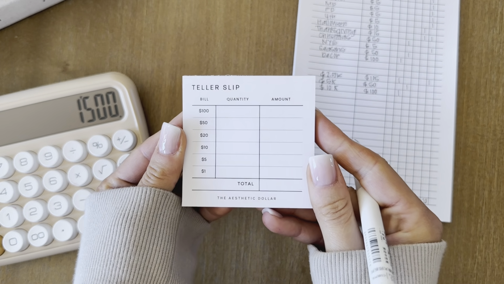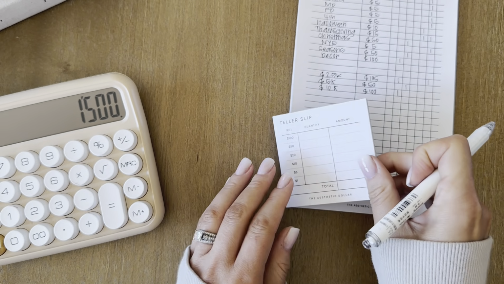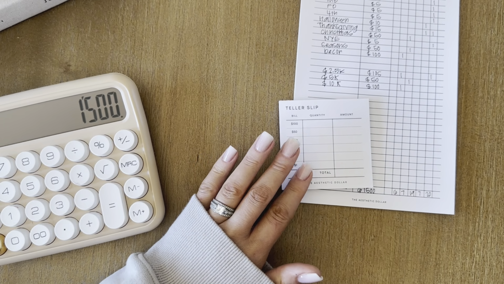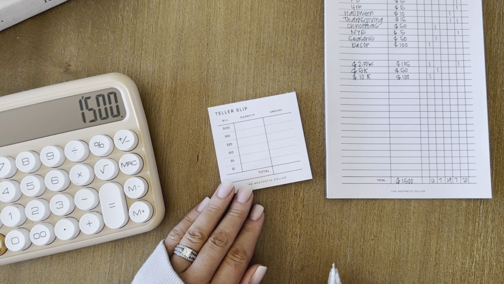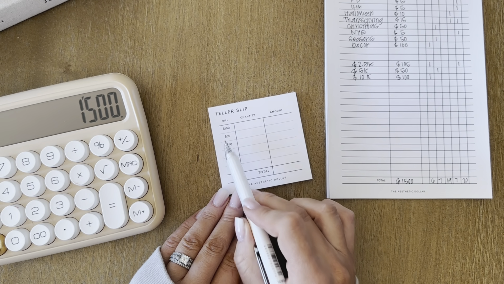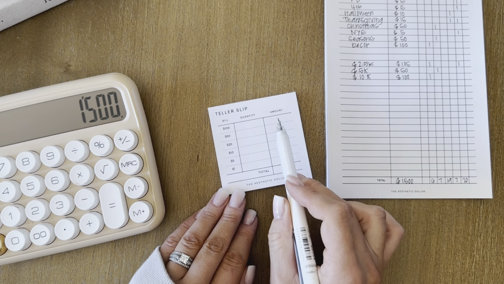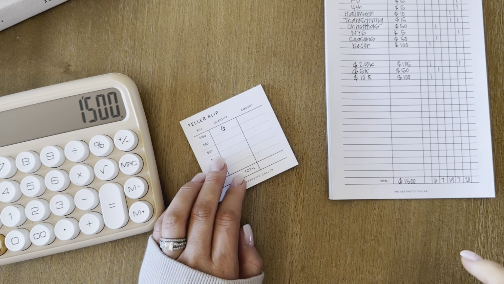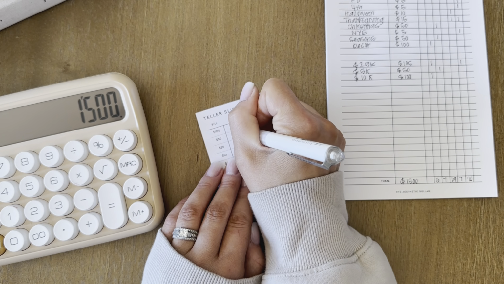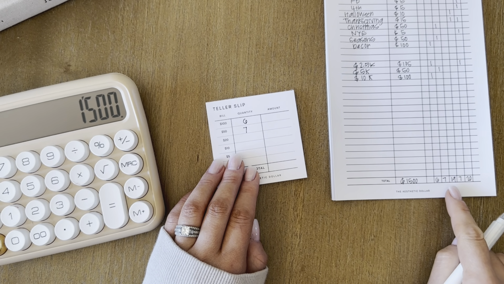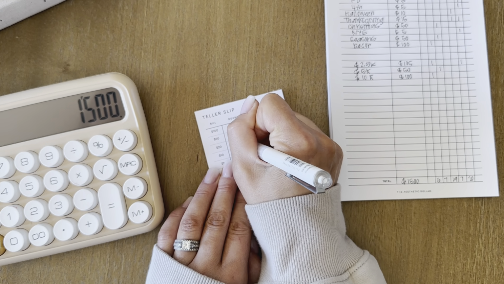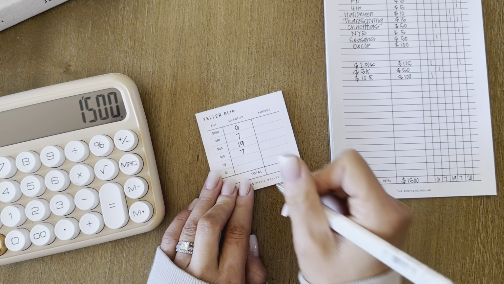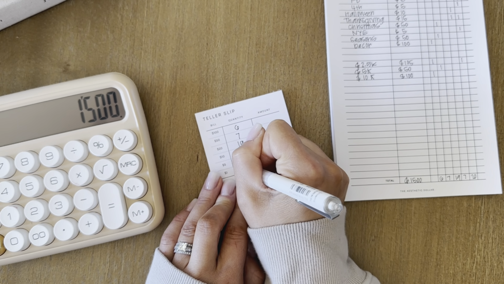All right, so this is what the teller slip looks like. It just makes it easier for the teller at the bank to get you the denominations that you need. My teller absolutely loves these. Super easy to fill out. You've got your denomination here, how many of each you need, and then what the total dollar amount is. So for hundreds, we have 6 of them. We have 7 50s. We have 19 20s, 7 10s, and 20 5s.